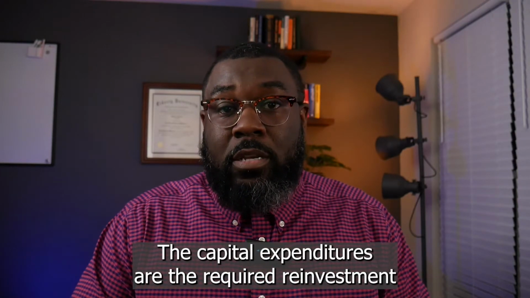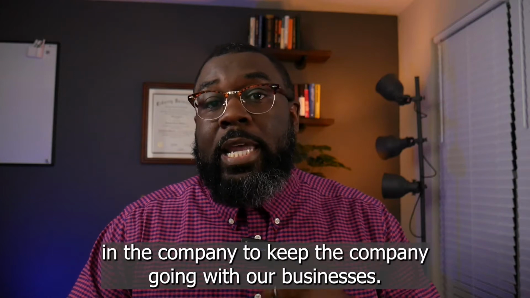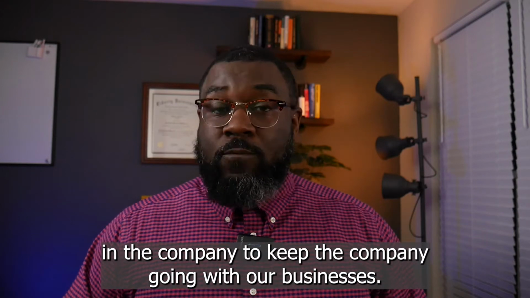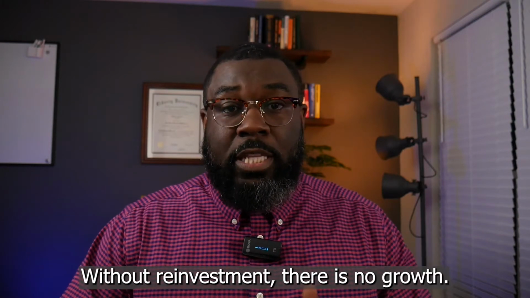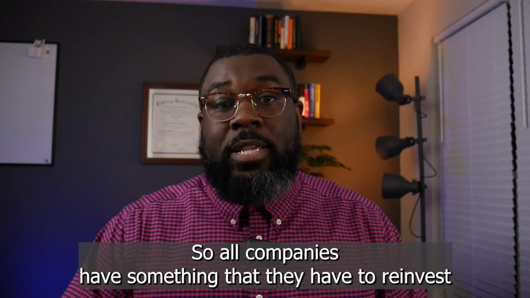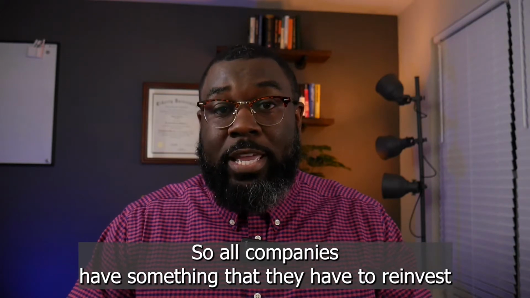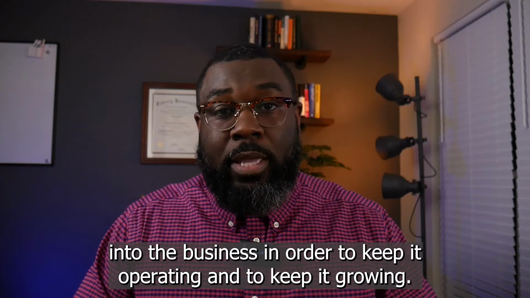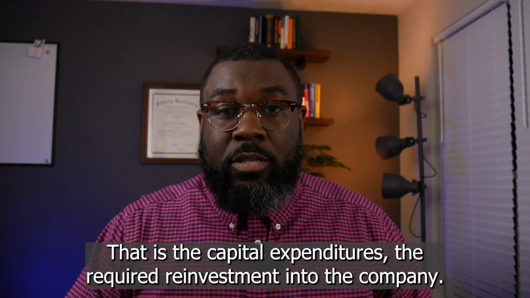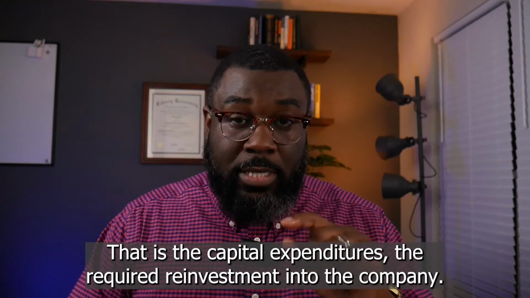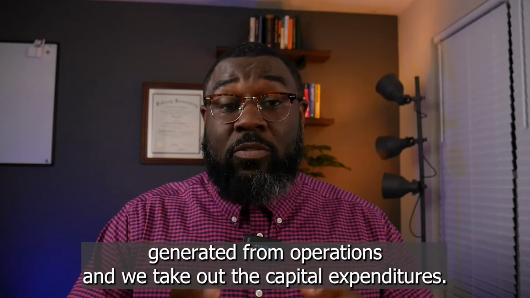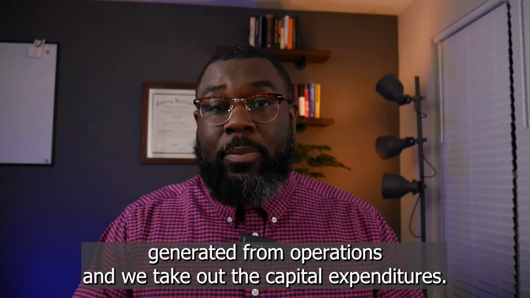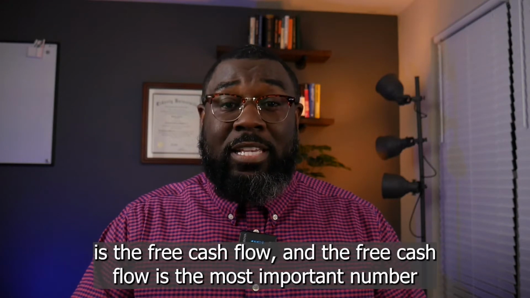The capital expenditures are the required reinvestment in the company to keep the company going. With all businesses, without reinvestment, there is no growth. So all companies have something that they have to reinvest into the business in order to keep it operating and to keep it growing. That is the capital expenditures, the required reinvestment into the company. So we look at the cash generated from operations and we take out the capital expenditures. What's left is the free cash flow.